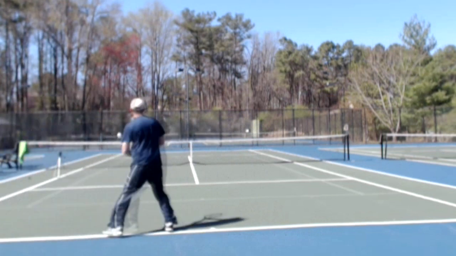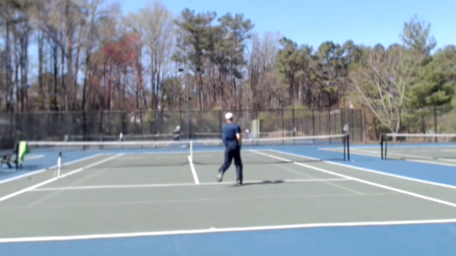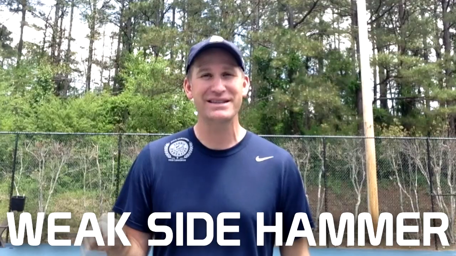Understanding these factors will allow you to make better choices in the patterns you use. Now, after you run that pattern, your opponent's going to mentally have their guard up, which is going to give you more court to work with, which allows you to go back to that weak side hammer.